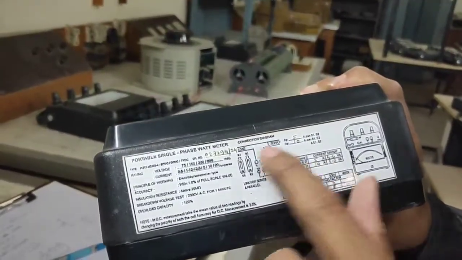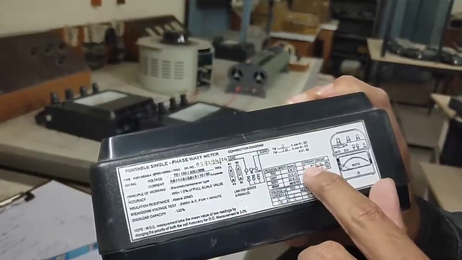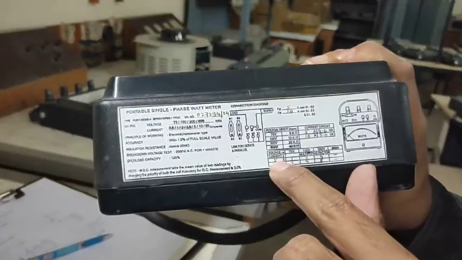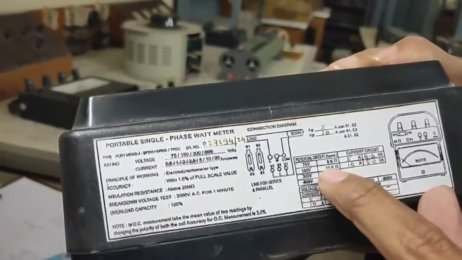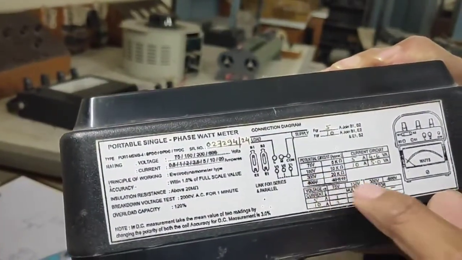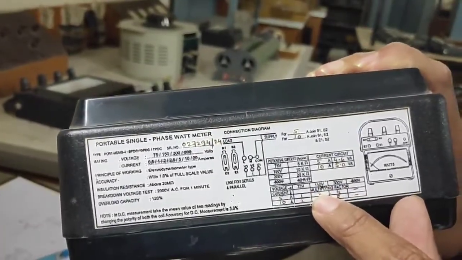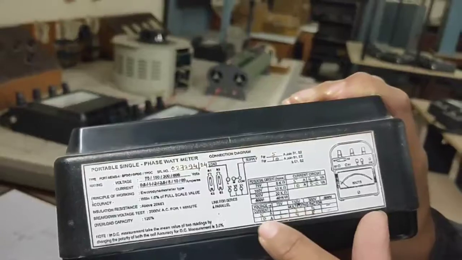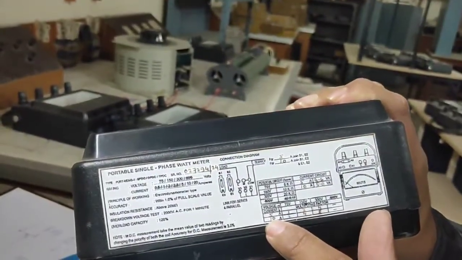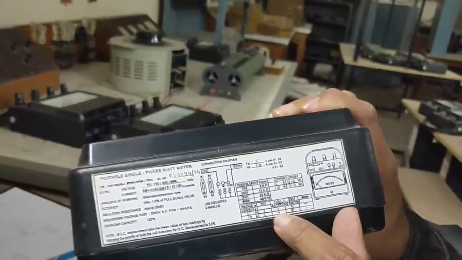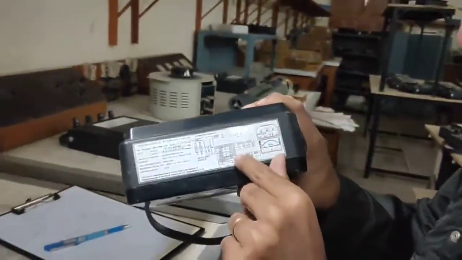So for example, B1 and B2 are connected, which means the current rating is 5 amperes. So you come to this row here, 5 amperes, and you have selected a voltage rating of 150 volts. So here is 150. So the multiplying factor becomes 2. Similarly, had you been using the 10 ampere scale and 150 volt range, the multiplying factor would have been 4. So in this way you can find the multiplying factor.